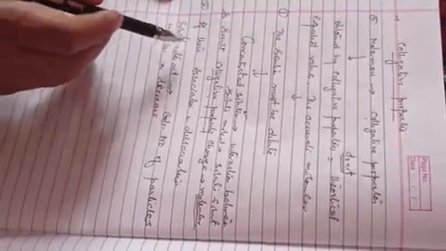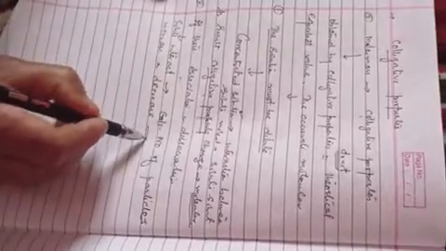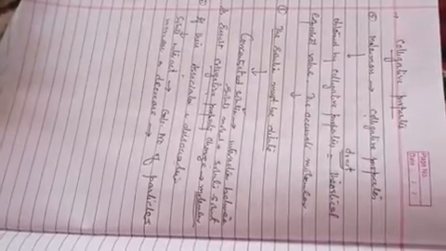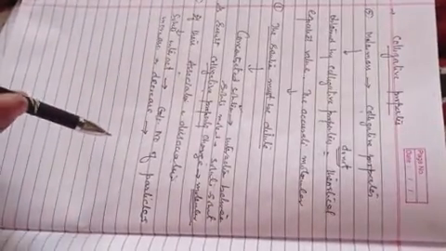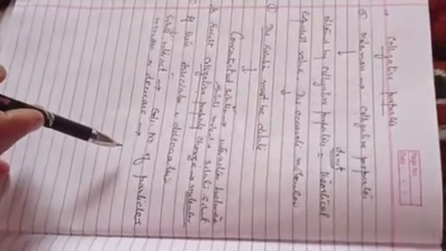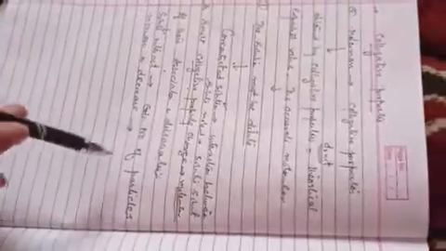In case there occurs association or dissociation, the number of particles increases or decreases, colligative property changes, so the molecular mass changes. That means the solute must not associate or dissociate. If there is any association or dissociation, the number of particles may increase or decrease, and the colligative properties may change, which causes a change in the molecular mass, so the molecular mass obtained is abnormal.